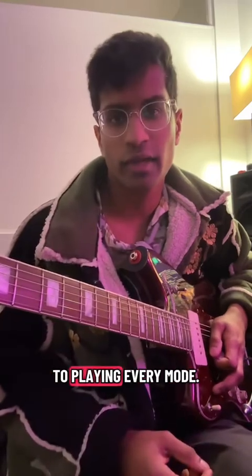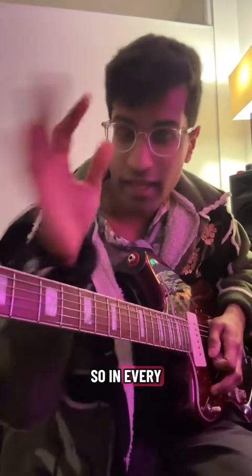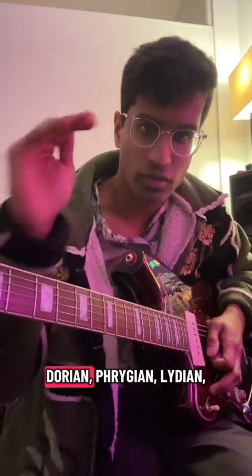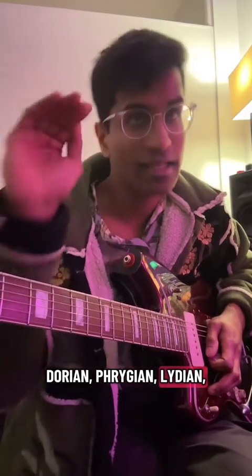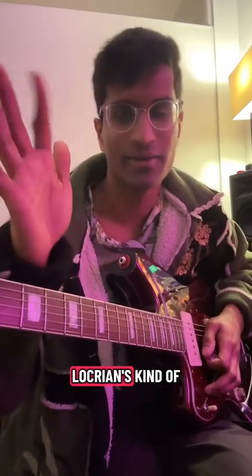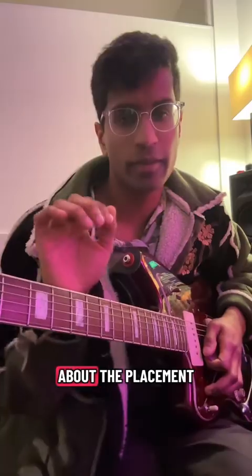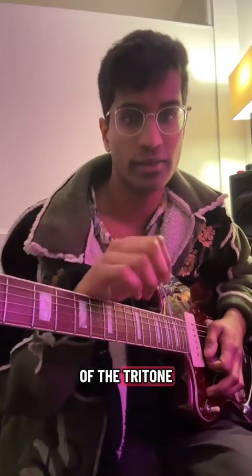I'm going to show you the key to playing every mode. So in every single mode, so Ionian, Dorian, Phrygian, Lydian, Mixolydian, what was the next one? Aeolian, then Locrian. Well, Locrian's kind of weird, but it's all about the placement of the tritone in those chords.